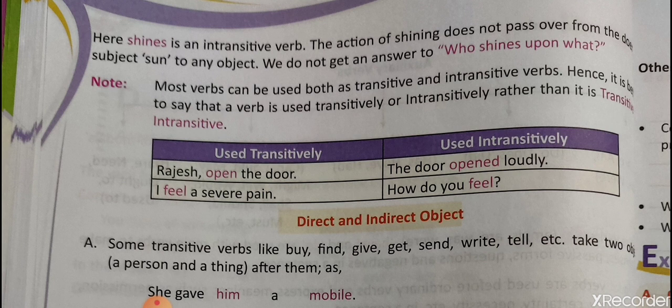Similarly, "I feel a severe pain." So here the subject is I, feel is the verb, and severe pain is the object. Here, "How do you feel?" Here we cannot use it transitively, we cannot pass it on to an object.